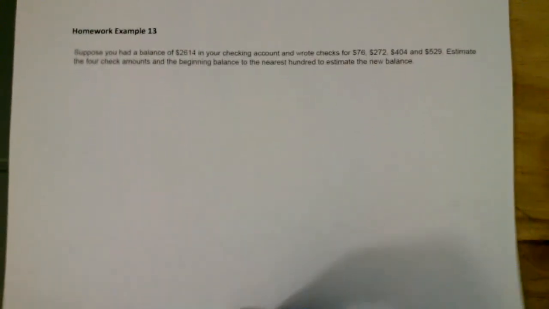And finally, suppose you had a balance of $2,614 in your checking account, and you wrote checks for $76, $272, $404, and $529. Estimate the four check amounts and the beginning balance to the nearest hundred to estimate the new balance.